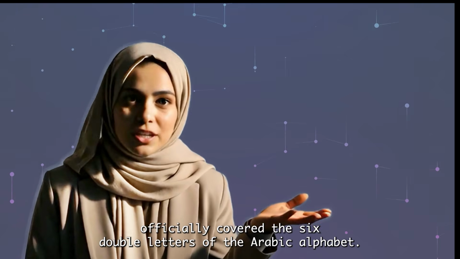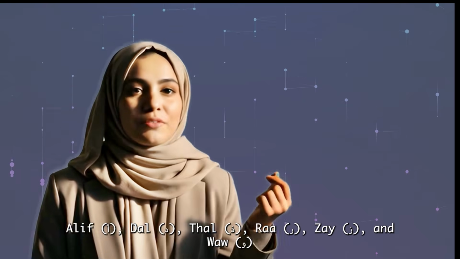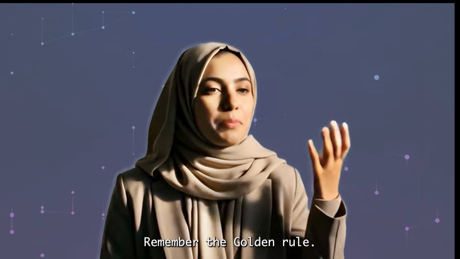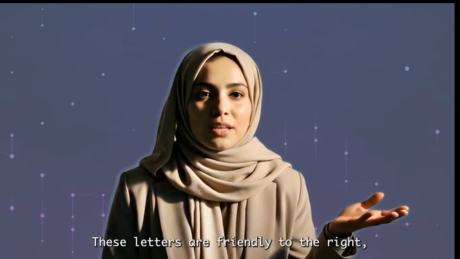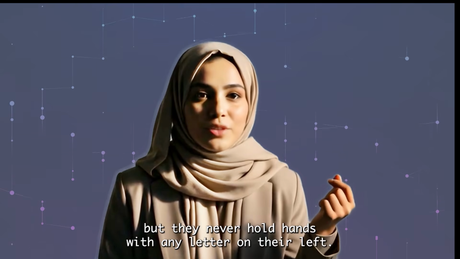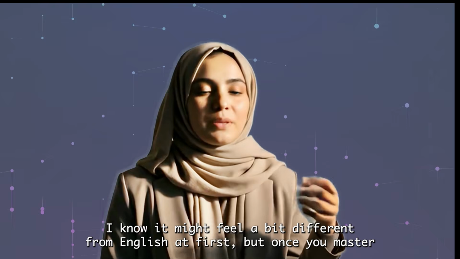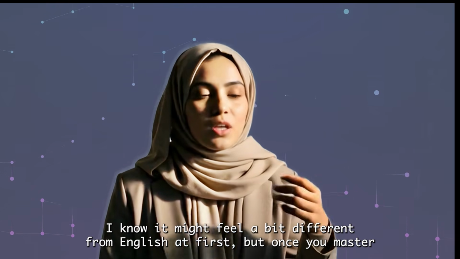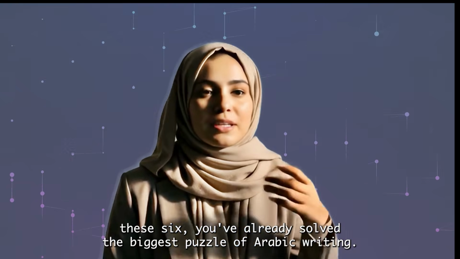So we have officially covered the 6 stubborn letters of the Arabic alphabet: Alif, Dal, Dhal, Ra, Zai, and Waw. Remember the golden rule. These letters are friendly to the right, but they never hold hands with any letter on their left. I know it might feel a bit different from English at first, but once you master these 6, you've already solved the biggest puzzle of Arabic writing.